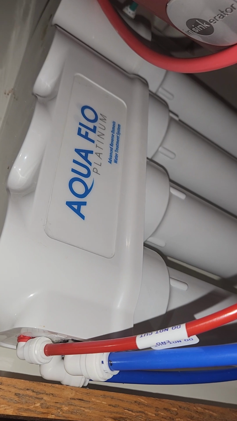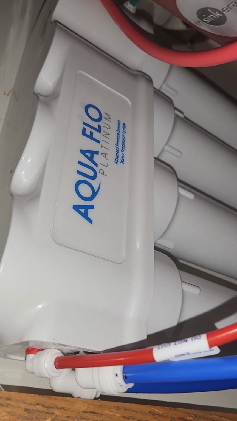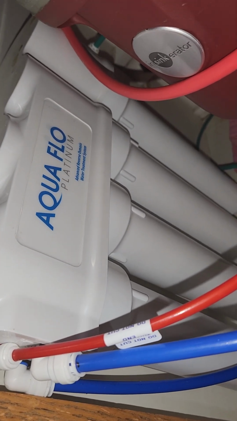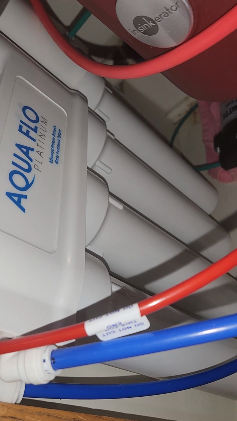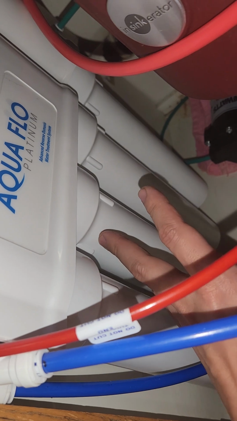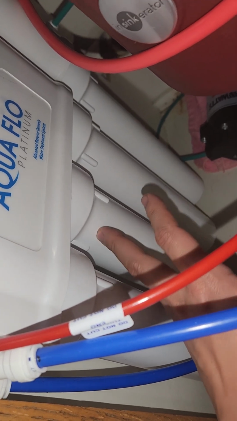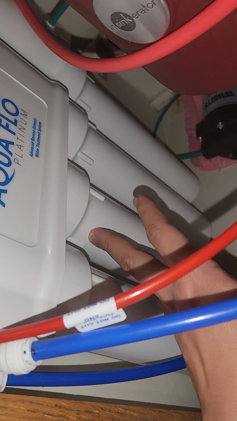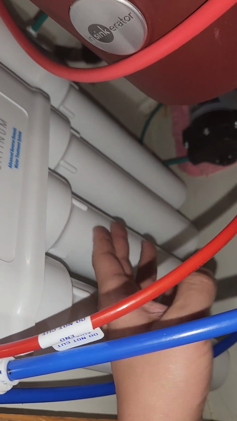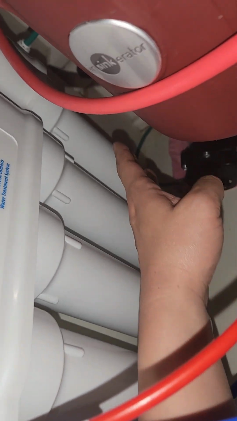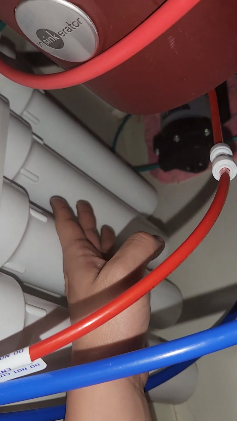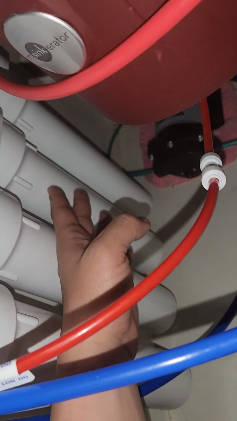You will only have a single RO membrane filter, which is this, and that is always located behind 2 filters. The major purpose is to protect the RO membrane filter, because this is the major filter. If this goes bad too soon, you have a problem. You have to replace it a lot more frequently, which is bad. So to protect this major filter, there are two filters upstream. Like I said, sediment and carbon.